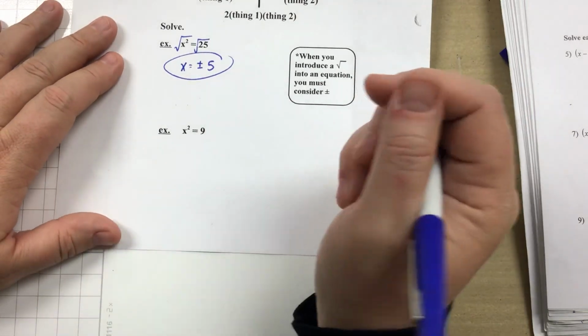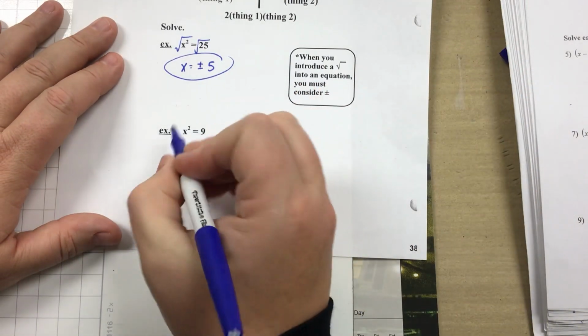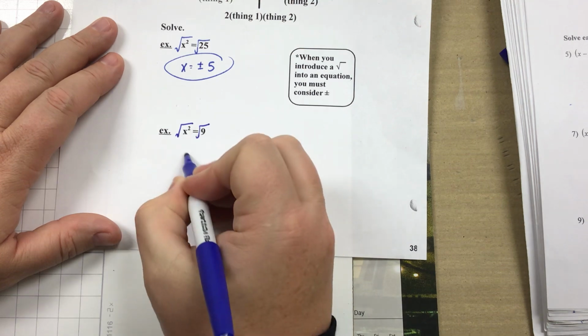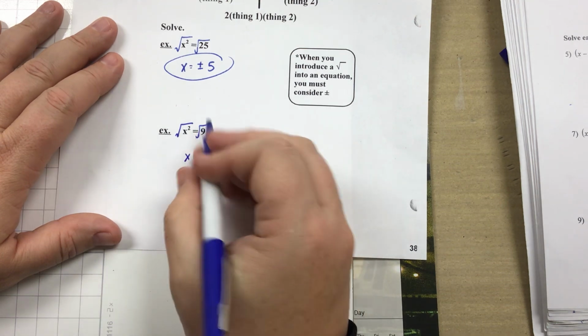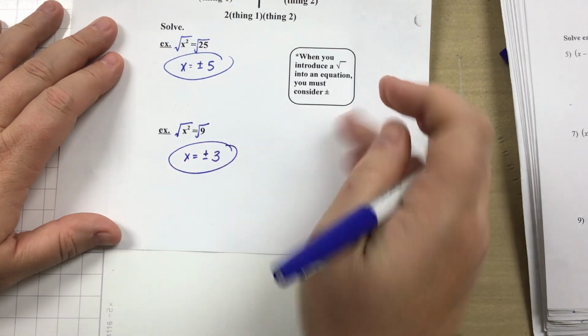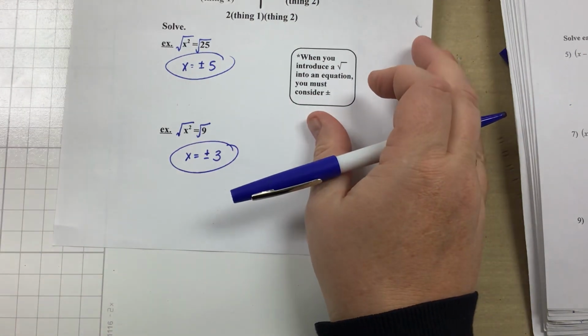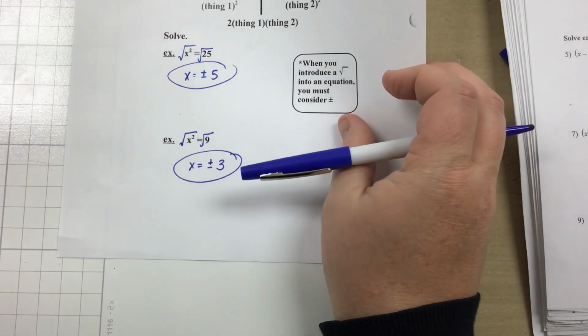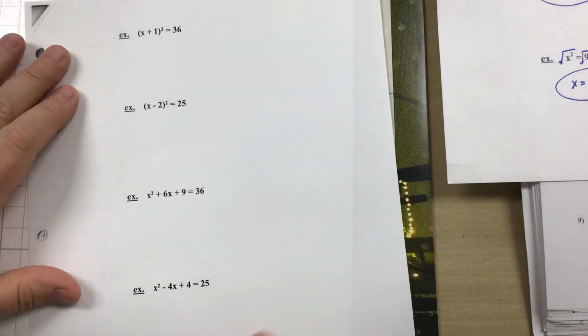And the second one, if I have x squared equals 9, again, I'm going to take the square root of both sides. So x is going to equal plus or minus, the square root of 9 is 3. So those are ones that I would consider to be simple. Okay, if we continue on with some more examples here.